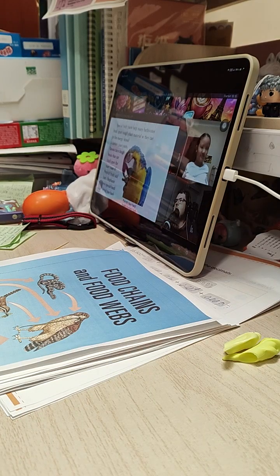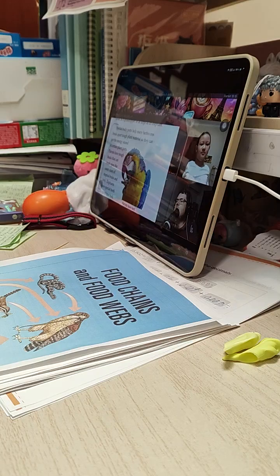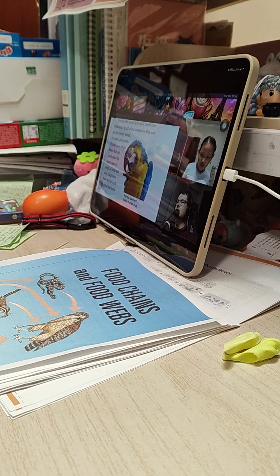Here, can you maybe read this? Special body parts help many herbivores break apart tough plant material so they can get the energy stored in certain plant parts. Parrots have tough beaks that can crack open the outer cases of tropical fruits and nuts. Elephants have special teeth to grind tree bark, which I did not know.